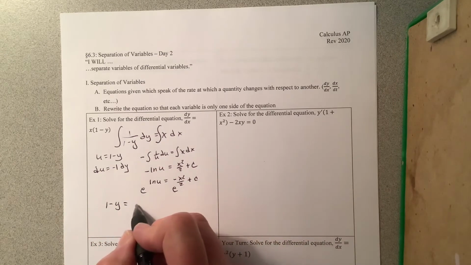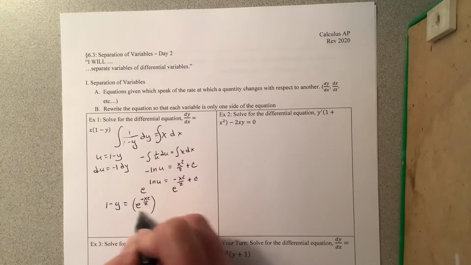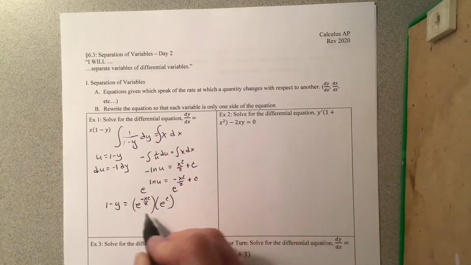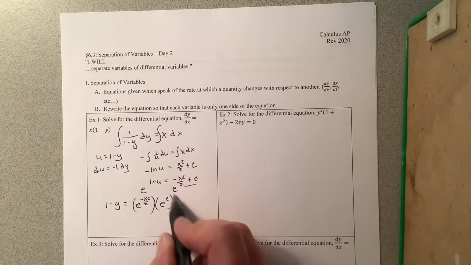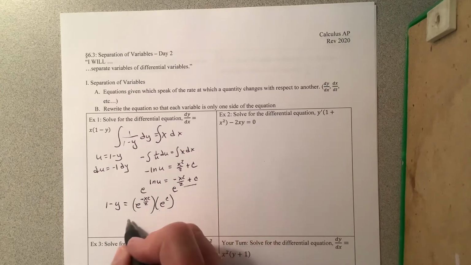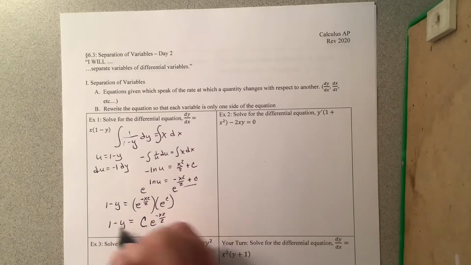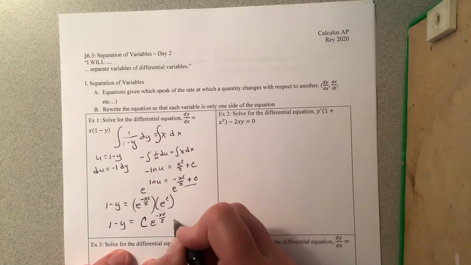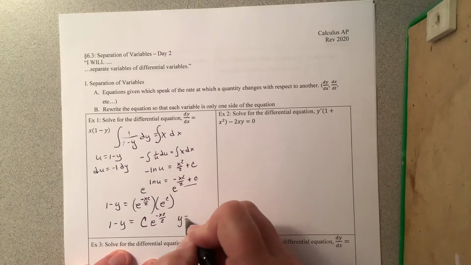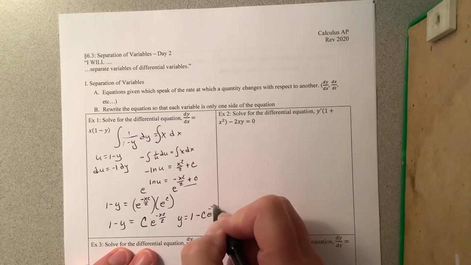Here you get e to the negative x squared over 2 times e to the c, because remember, if you have this common base, you add your exponents, which is what we have here. Now, e to the c is a number that comes out of your calculator, so it's a constant, and we just wrap it to the front. You get c e to the negative x squared over 2, equals 1 minus y. Then you're going to subtract your 1 and multiply by a negative, and you end up with y equals 1 minus c e to the negative x squared over 2.